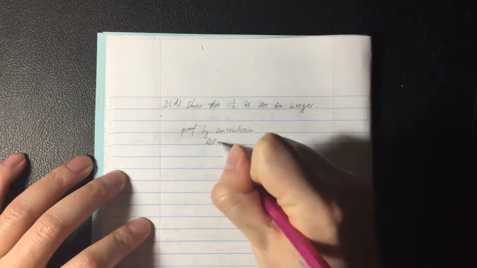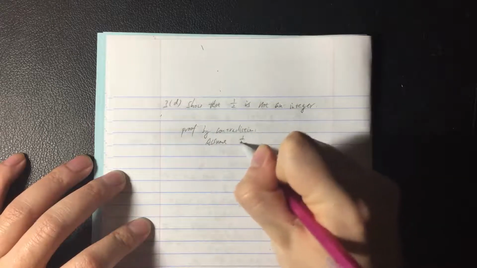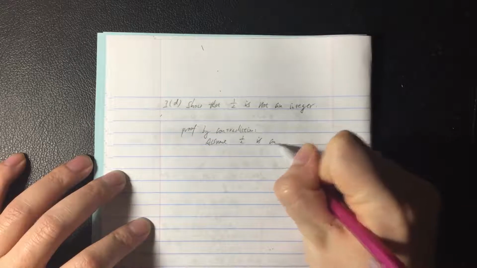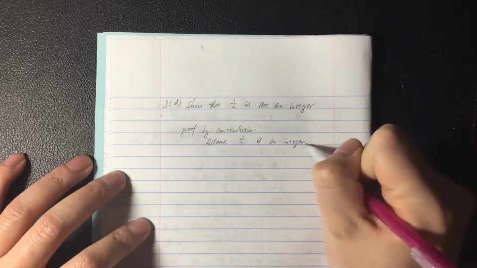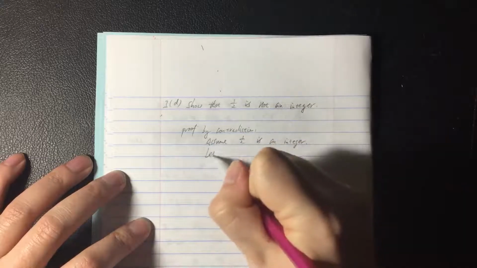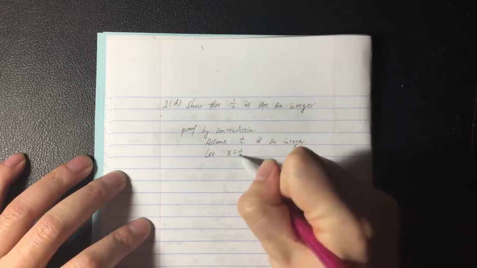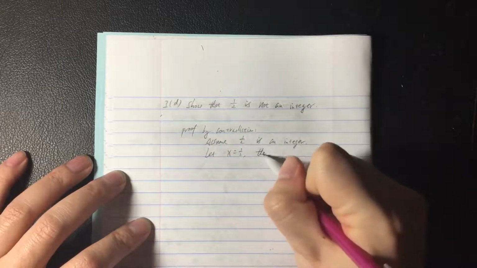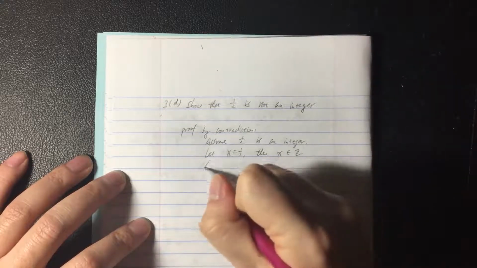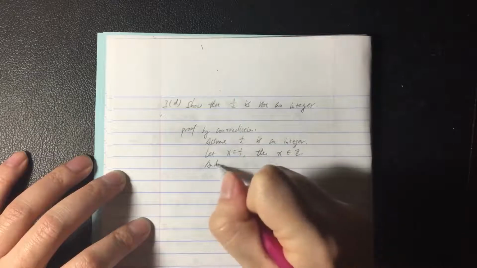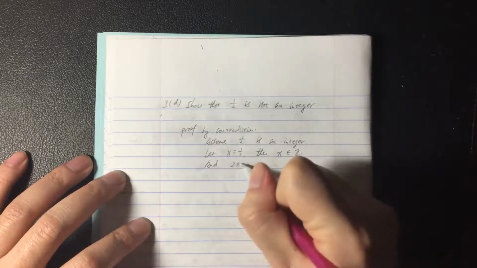Assume half is an integer. Let x equal a half, then x must be an integer, and if I multiply both sides by 2, I have 2x equal to 1.